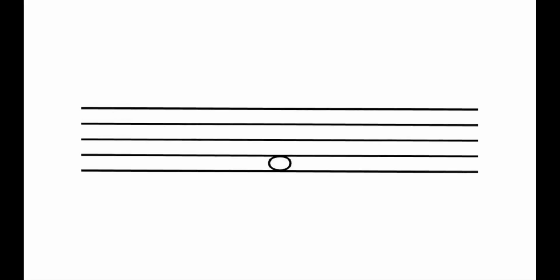Let's do another one. Okay, students. Is it a line note, a kebab, or a space note, a sushi? If you said it was a space note or a sushi note, you're correct. Now, what number space is this note on?